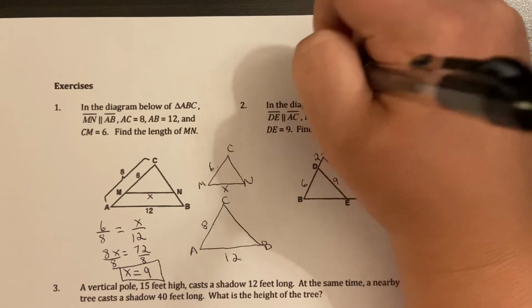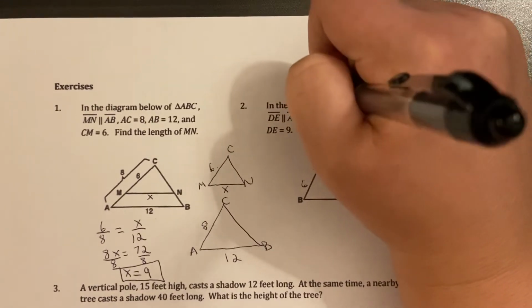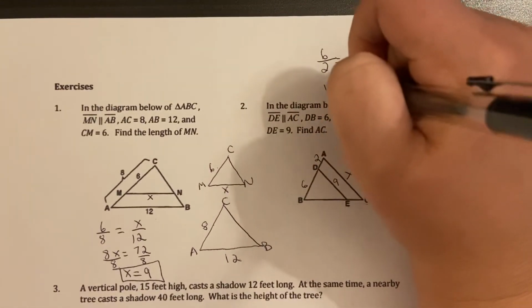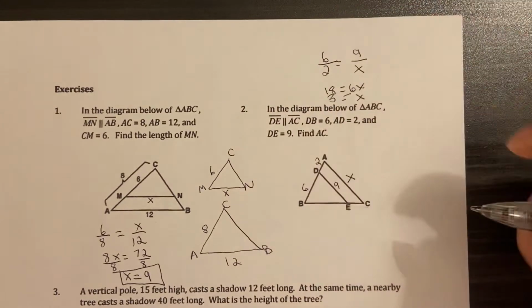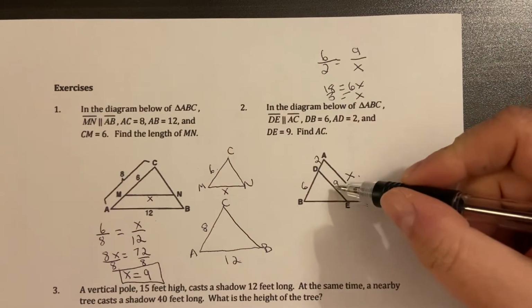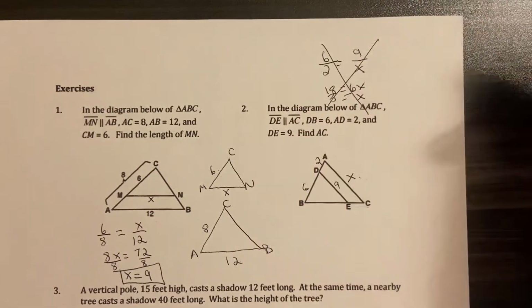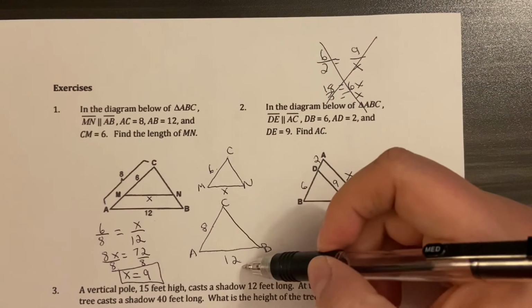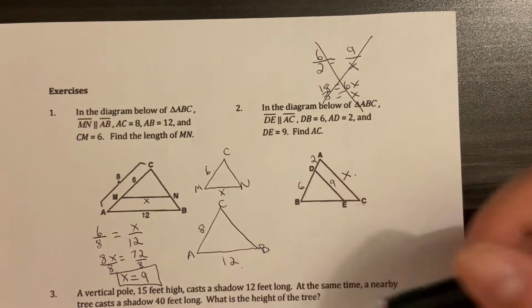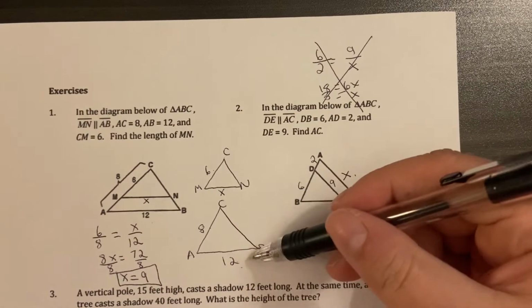6 over 2 equaling 9 over x would be 18 is equal to 6x. x is 3. That doesn't make sense for x to be 3. It's bigger than 9. This side's bigger than 9. That's why it does not work. So drawing separate will always work, whether it's side splitter or not. So that's why this is my method of choice.